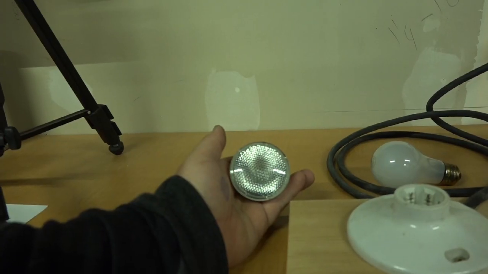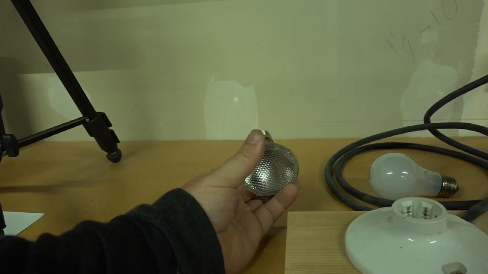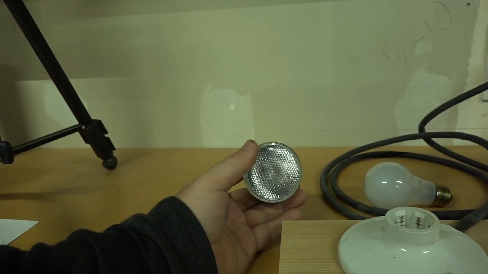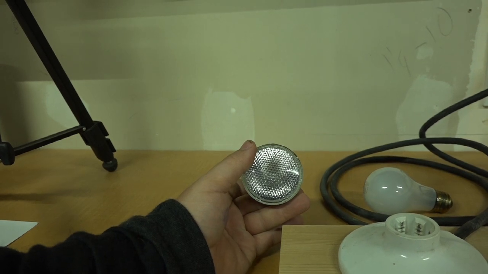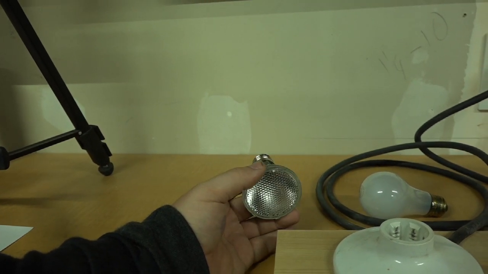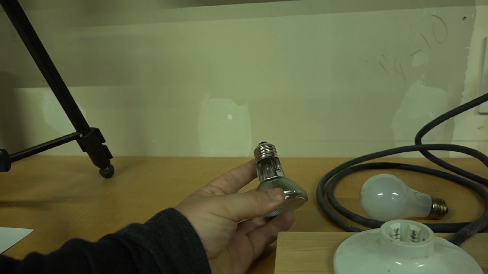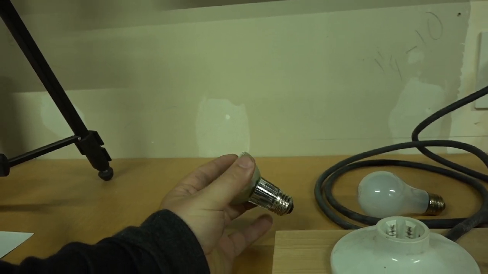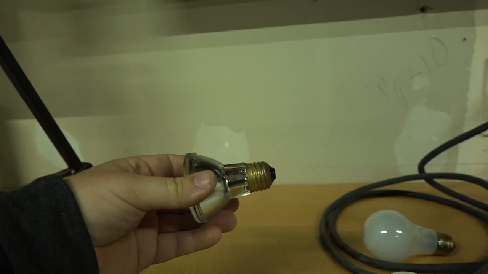So this is a halogen light bulb. This is a 50 watt halogen light bulb, and it is typically used in recessed lighting, can lighting, or in yard lighting for security lights for the older style. And this is a 50 watt PAR 20. It still has a standard base.